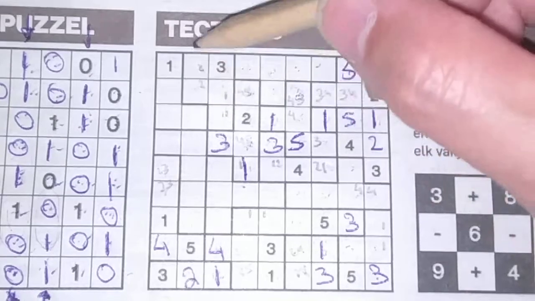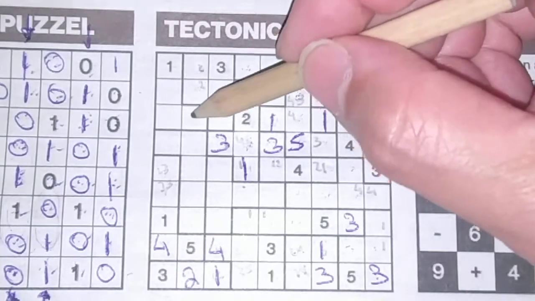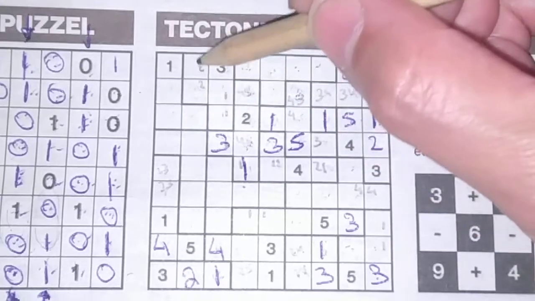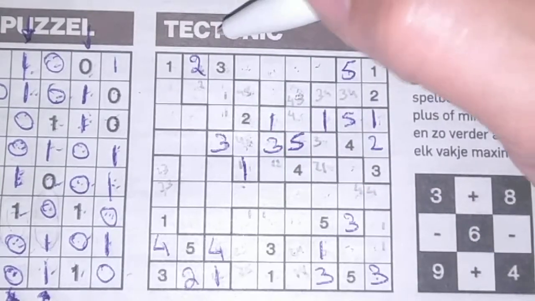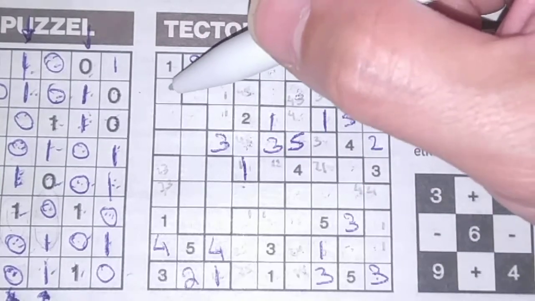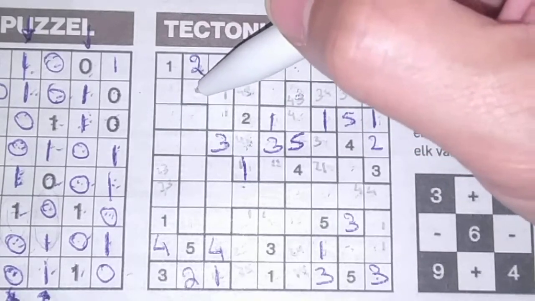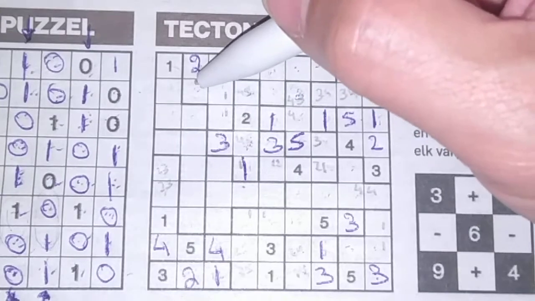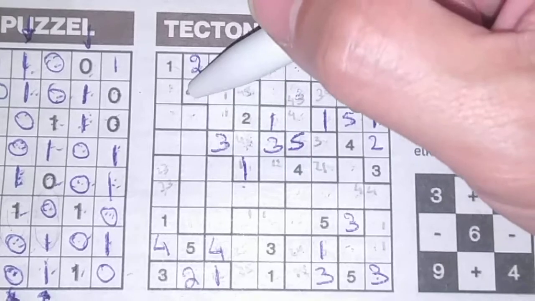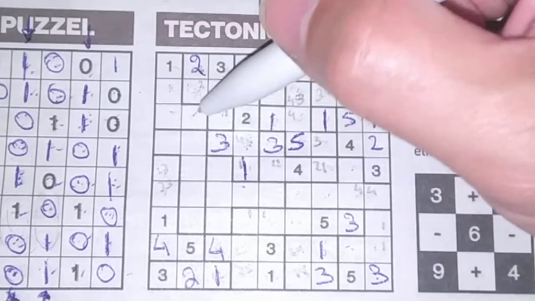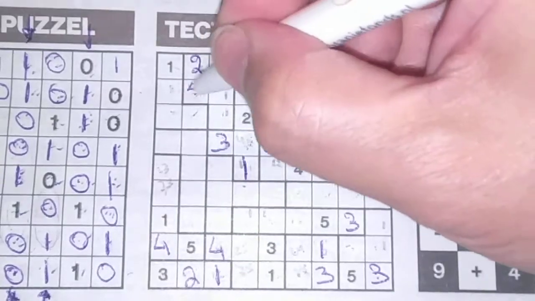1, 2, 3, 4. This box cannot be a 2, otherwise I cannot fill one of those 2 boxes with a 2. So the 2 should definitely be here. We have a 1, 2. This box cannot be a 1, cannot be a 2, cannot be a 3, otherwise I cannot fill this with a 3. Cannot be a 4, otherwise I cannot fill one of those boxes with a 4. So 1 digit left for the 5.